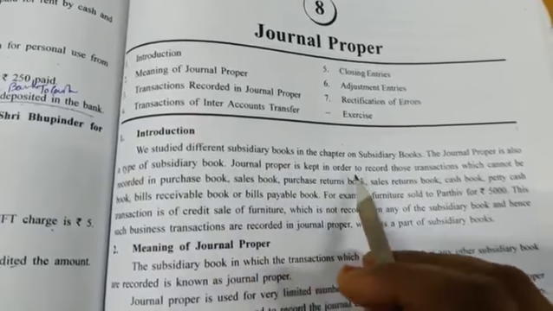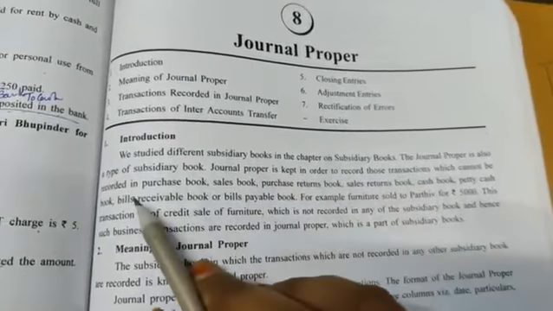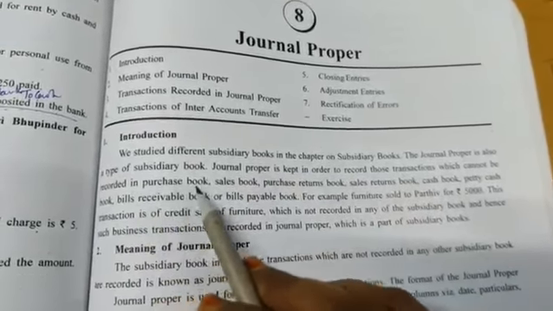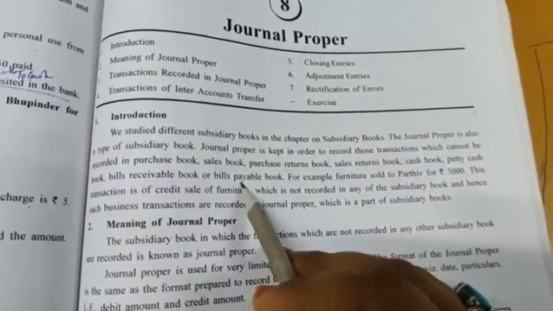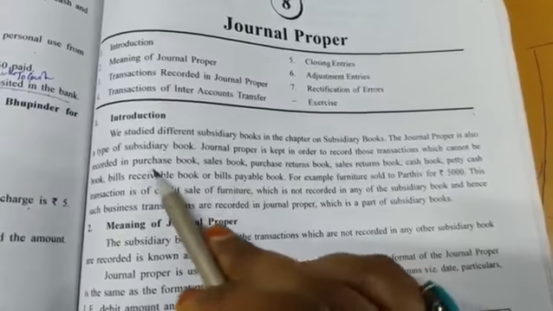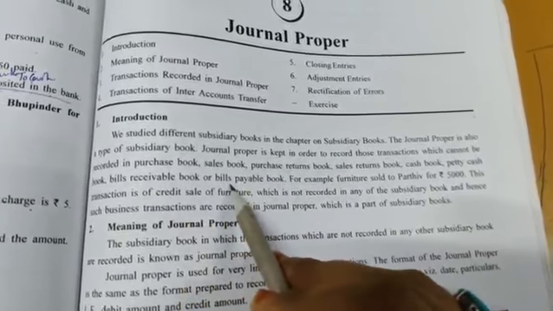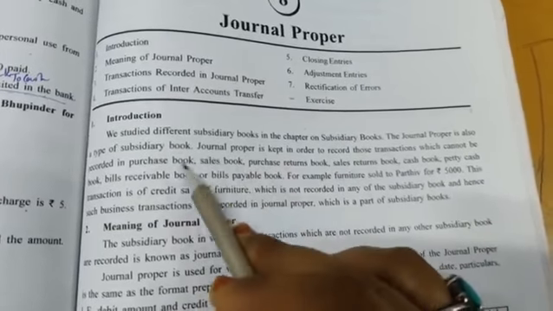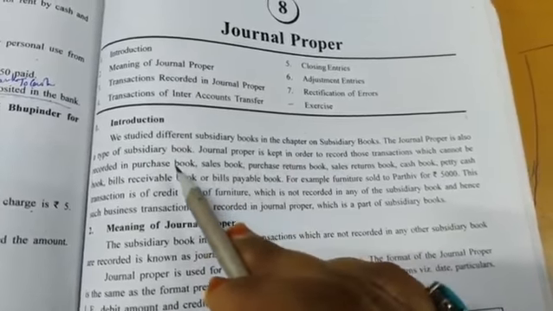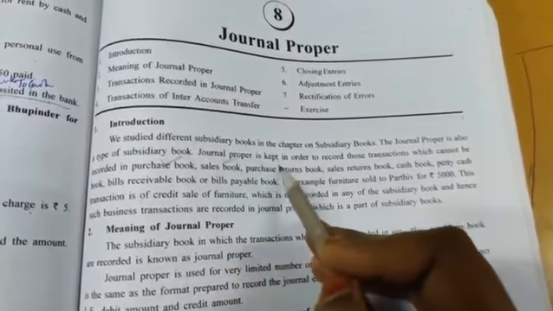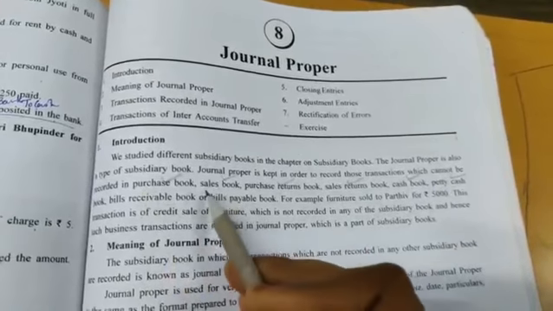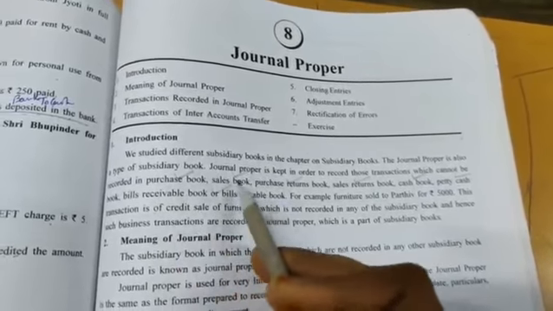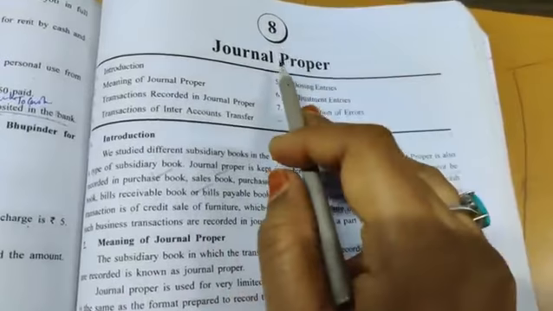Journal Proper is kept in order to record those transactions which cannot be recorded in purchase book, sales book, purchase return book, sales return book, cash book, petty cash book, bills receivable book or bills payable book. We have studied in subsidiary book that there are different types of subsidiary book. These are the types. Now what do we mean by Journal Proper? The things which are not coming in all these books, that is purchase book, sales book, purchase return book, sales return book, cash book, petty cash book, bills receivable or bills payable book, will be coming to Journal Proper.